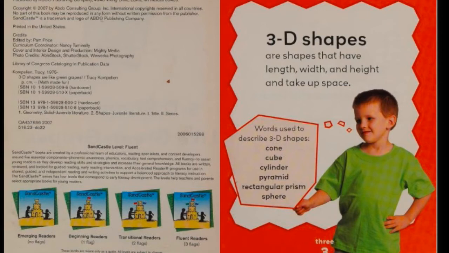3D shapes are shapes that have length, width, and height, and take up space. Words or names used for different 3D shapes are cone, cube, cylinder, pyramid, rectangular prism, and sphere. Those are some of our 3D or our solid shapes, or shapes that take up space.